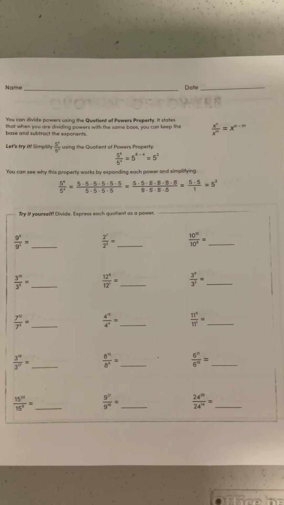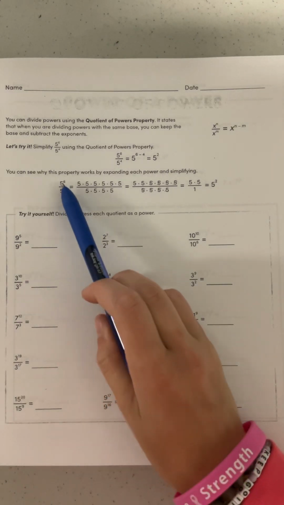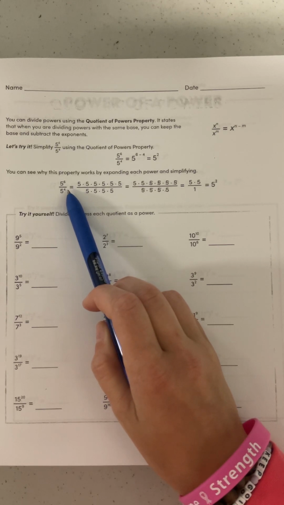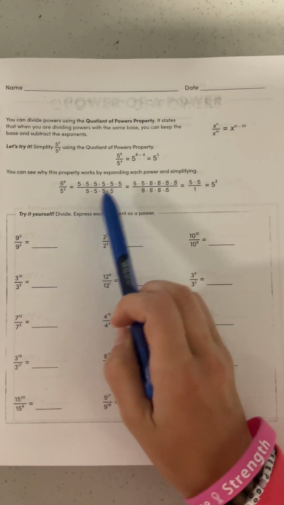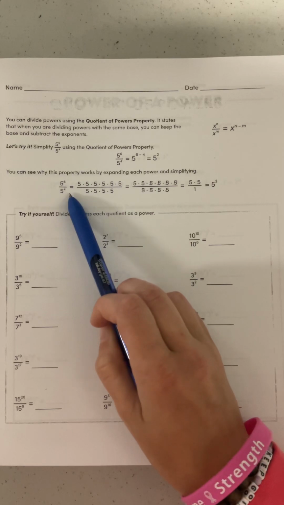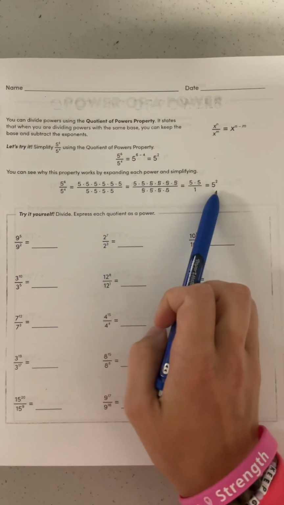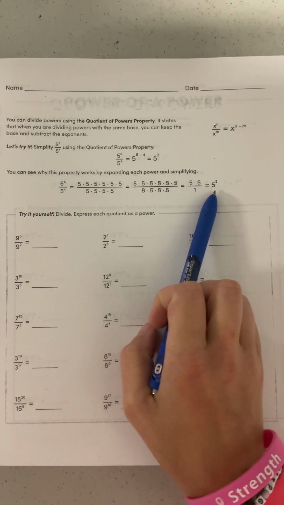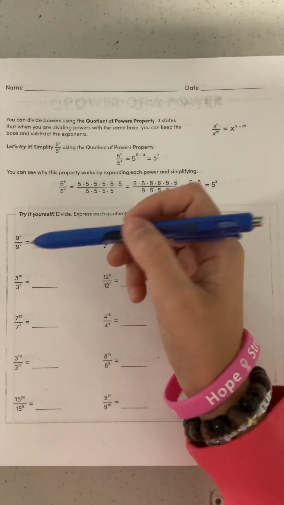Our next exponent rule is called quotient of powers. It means what happens to our exponents when we have a division problem. So just like before, we're going to model out our various exponents and then simplify them to get our final answer. We're going to do several problems modeled out, and then I'll show you the shortcut.